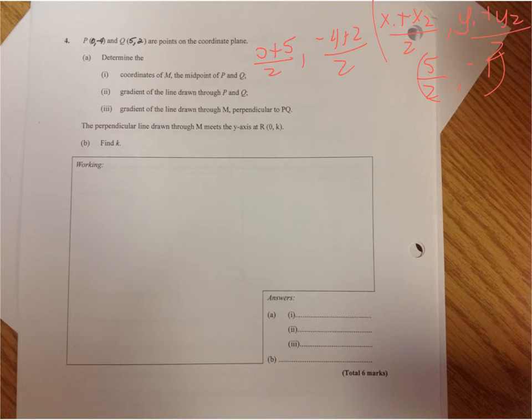If we find the gradient of the line drawn through P and Q, that's our slope formula, which is y2 minus y1 over x2 minus x1.